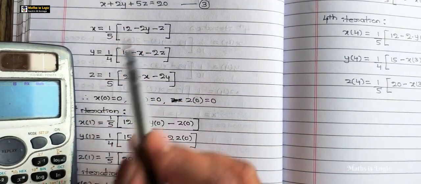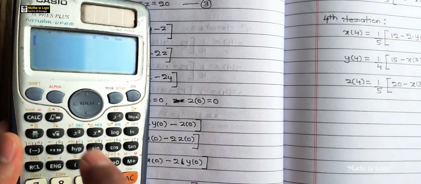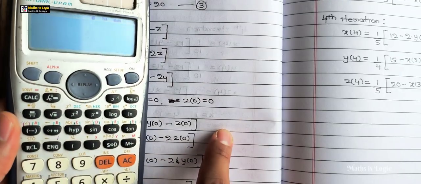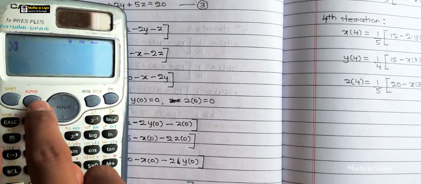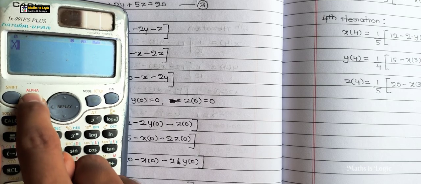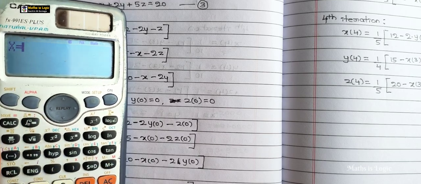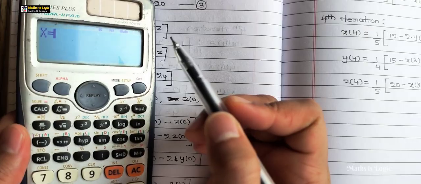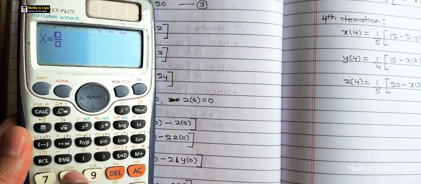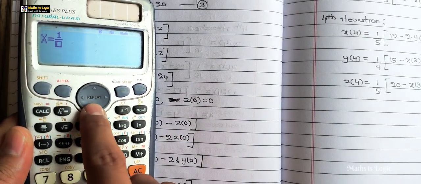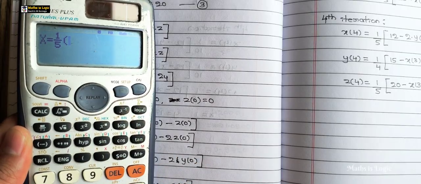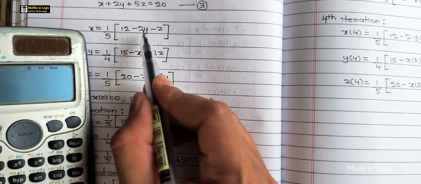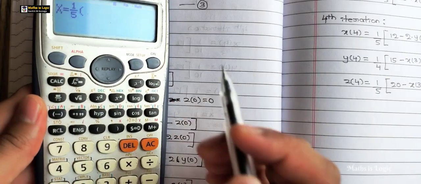After this, write the first equation. So how to write? Press alpha, then x, then for equals press alpha and equals, then 1 divided by 5. Next, in bracket 12 minus 2y minus z.